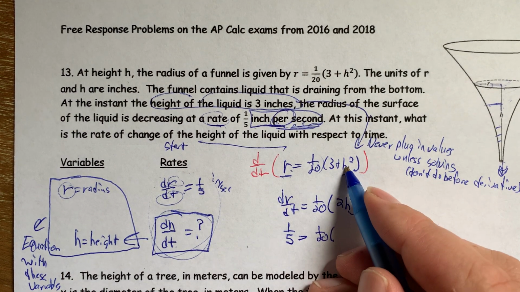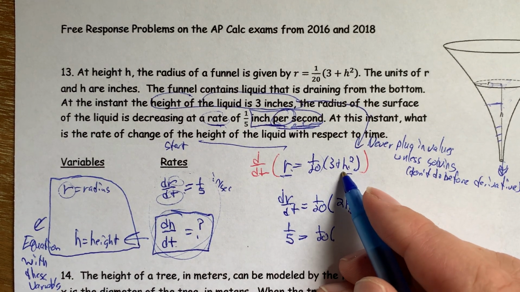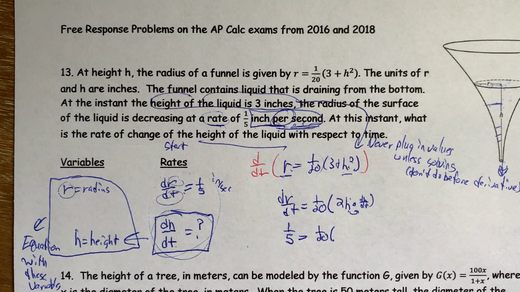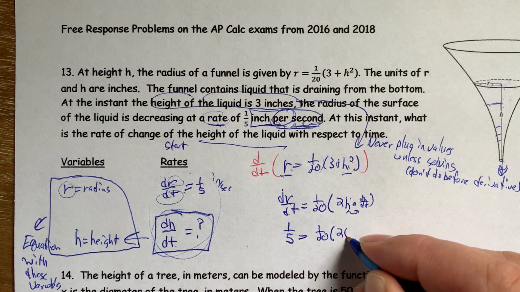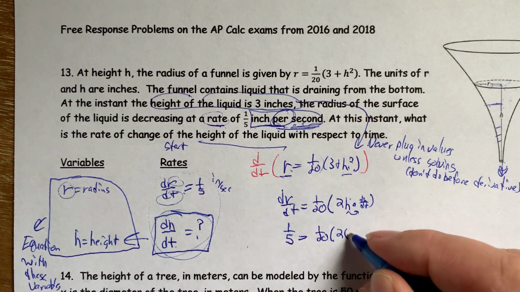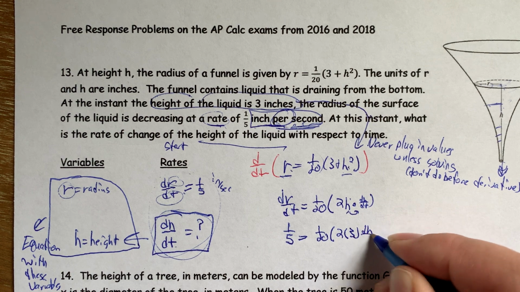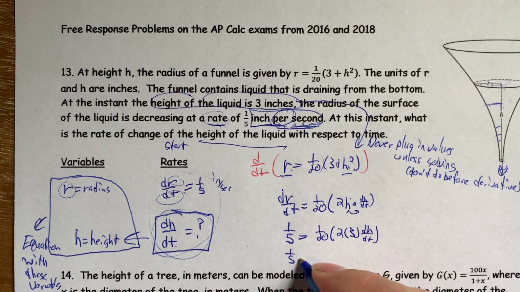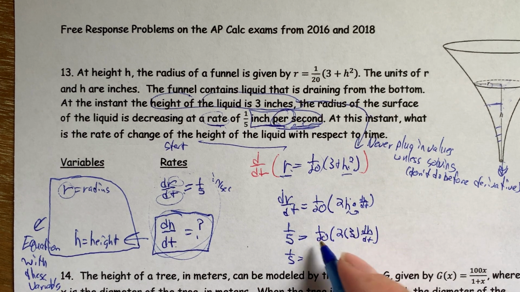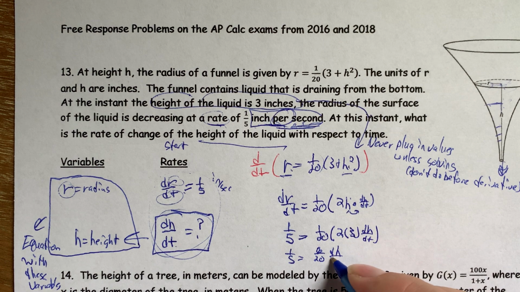If you were to plug in 3 here, it would make it look like it was a constant, and then the derivative would just be 0, and it would look like the radius is never changing, but that's not right. Now we can plug in h as 3 because we're plugging in to solve for what dh/dt is. So 1/5 equals 2 times 3, which is 6, so this is 6/20, which I could simplify to 3/10.